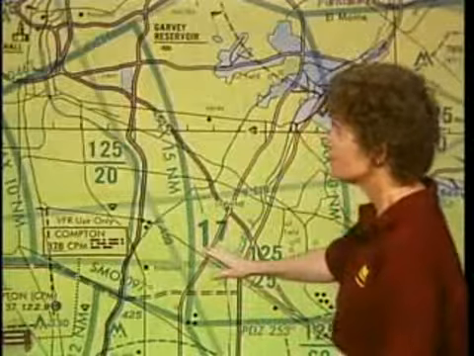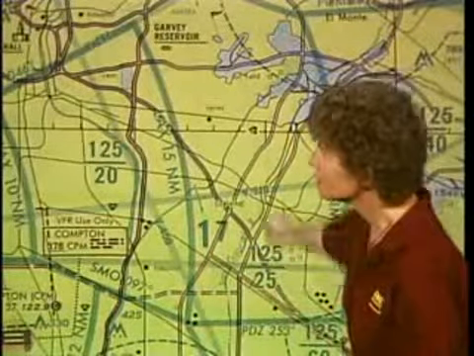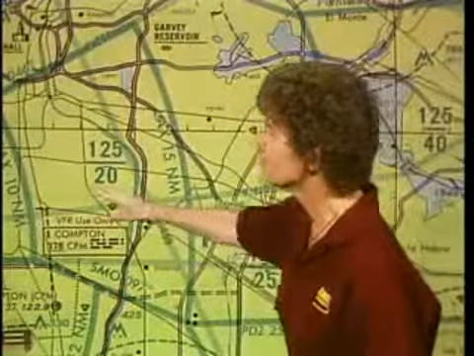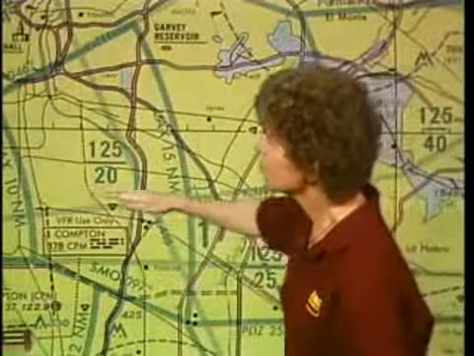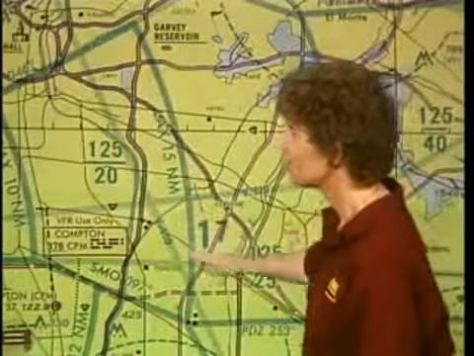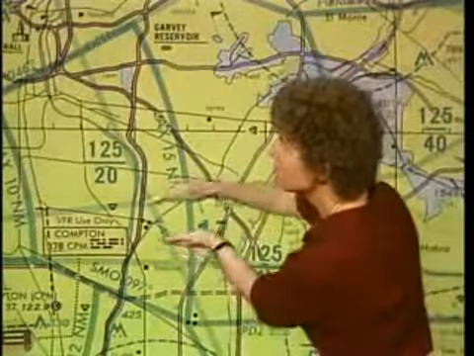That is the highest figure of terrain and obstructions in that area. But notice that the floor of the Class B airspace in that area, down here it's 2,500 feet, over here it's 2,000 feet. So the floor of Class B airspace here is 2,000 feet, but your maximum elevation figure for terrain and obstructions is 1,700 feet. That is not much room for safe passage of your aircraft.